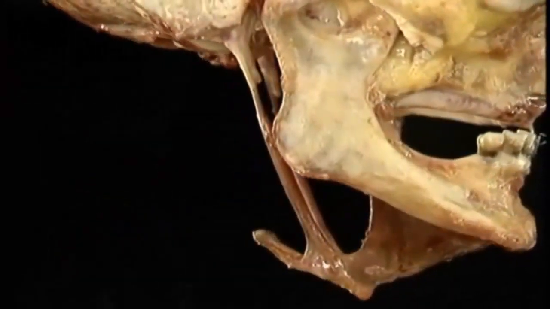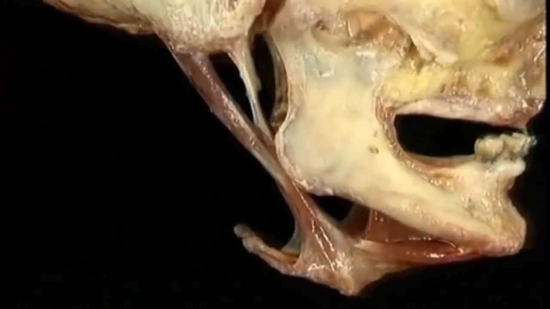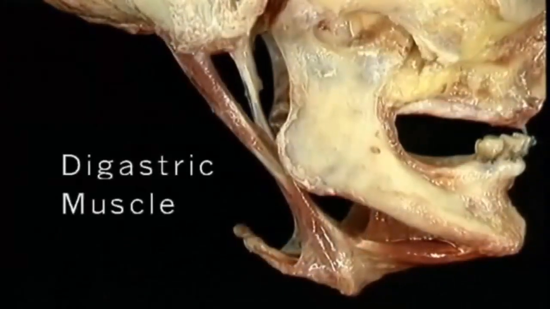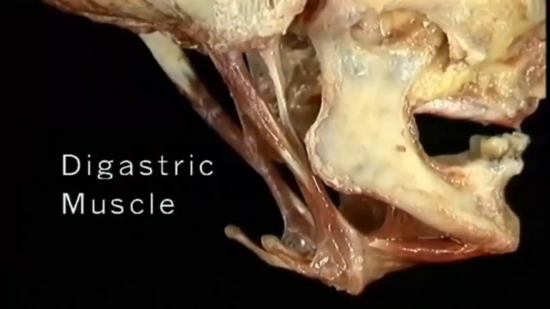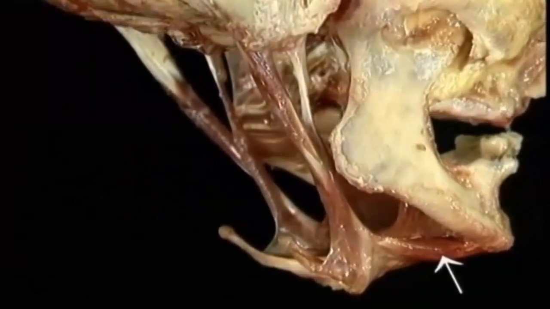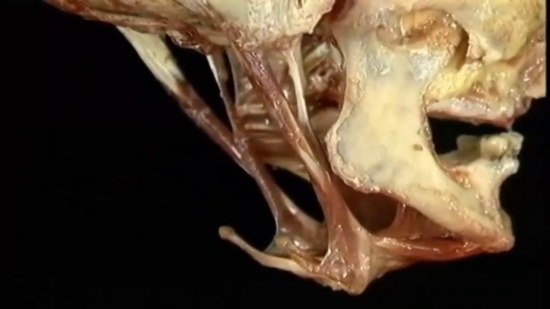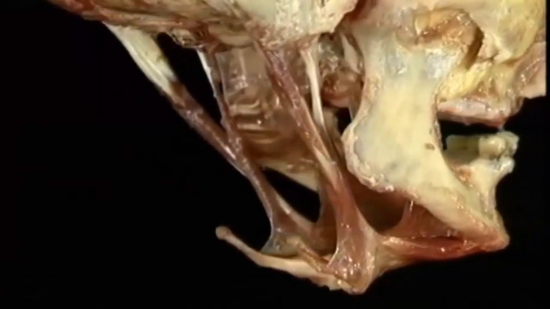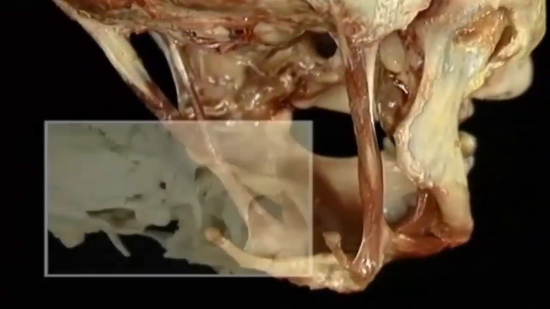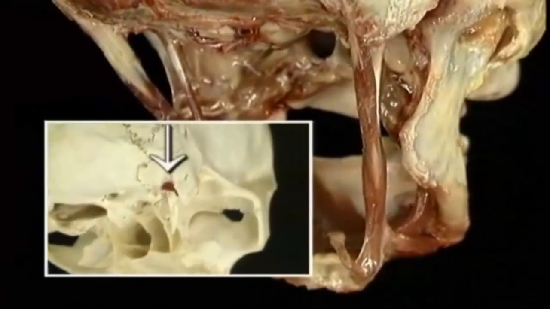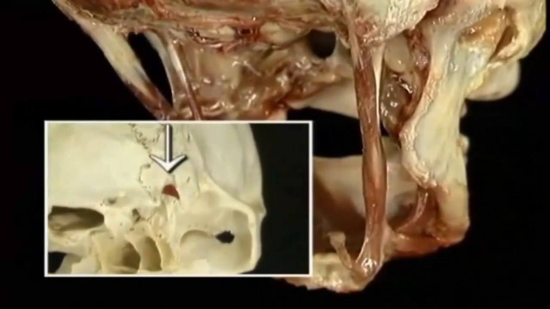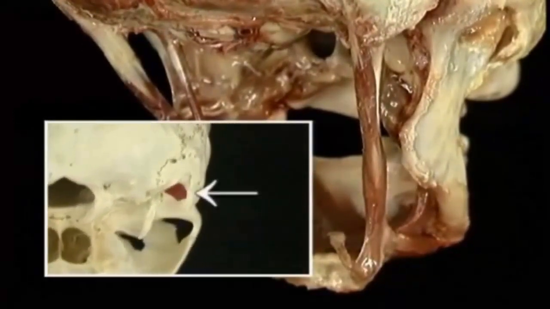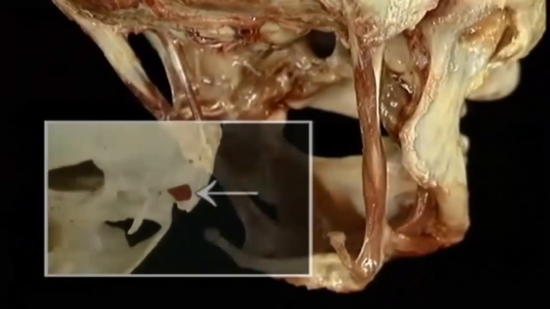Next we'll add the digastric muscle to the picture. Here it is. The digastric muscle is unusual in that it has 2 bellies, an anterior and a posterior, that are connected in the middle by a tendon. The posterior belly of the digastric arises here from the digastric notch on the underside of the temporal bone and from the medial aspect of the mastoid process.